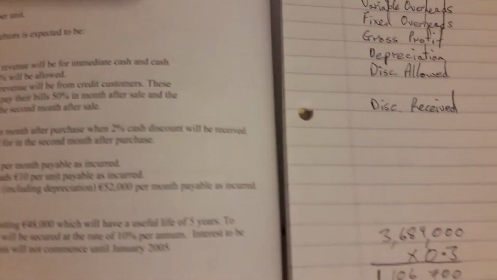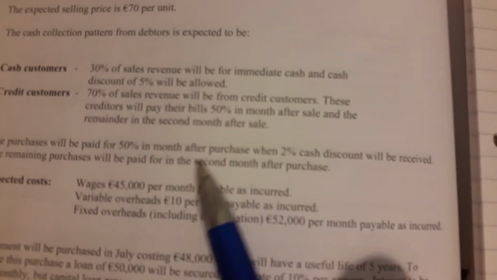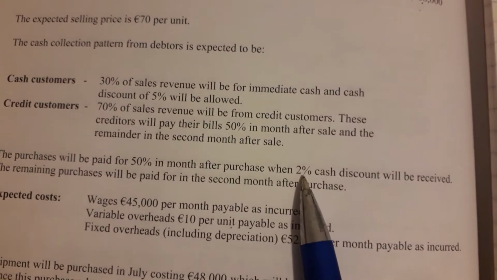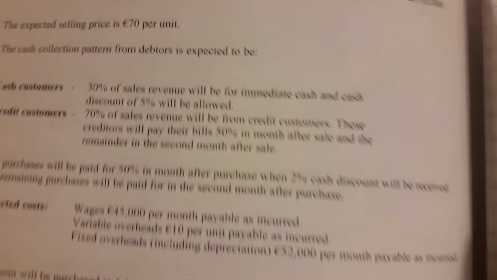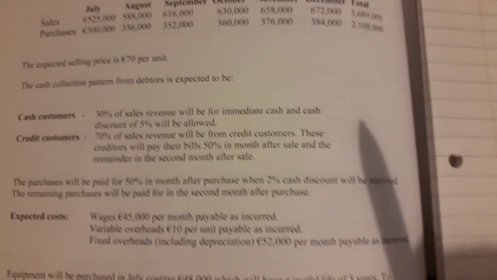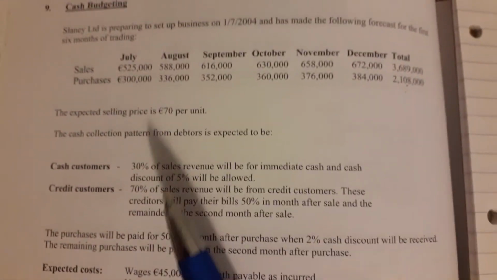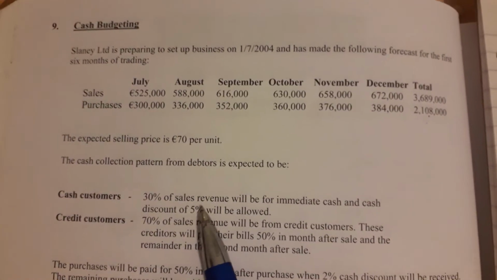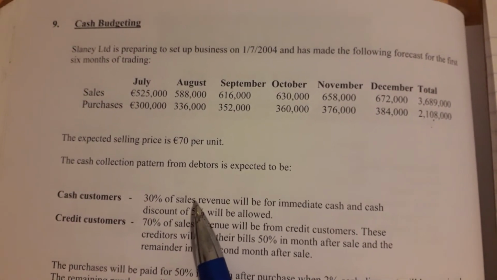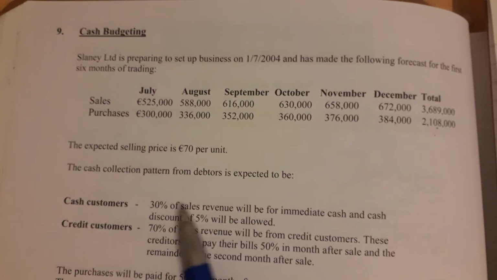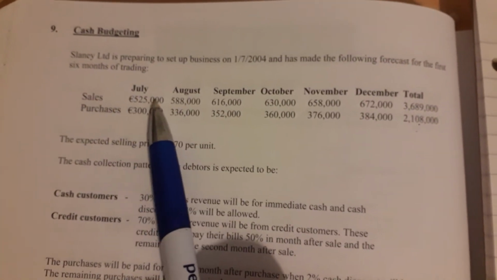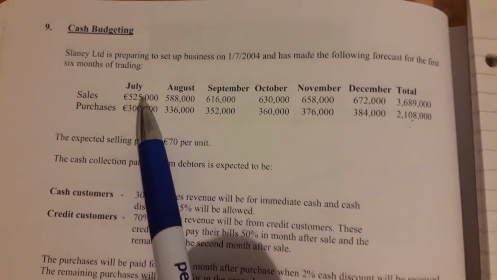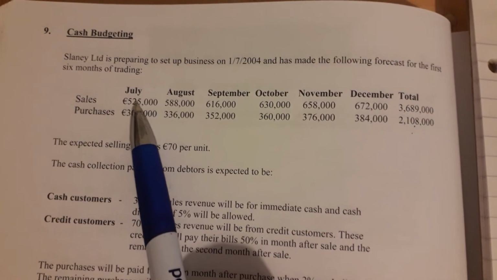So if we got 50% of that and then get 2% of that 50%, that would be the cash discount. Except there's one slight difference there. With the sales, the discount that we were allowing was for immediate cash sales. So for instance, if we did sales in July and some of them were cash, we immediately gave that discount in July.